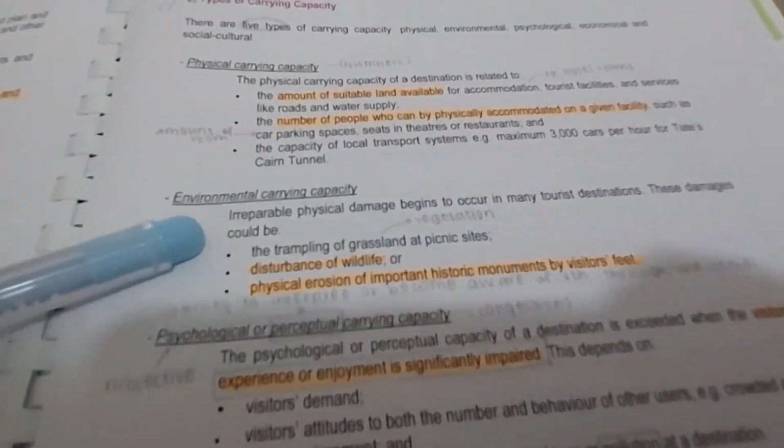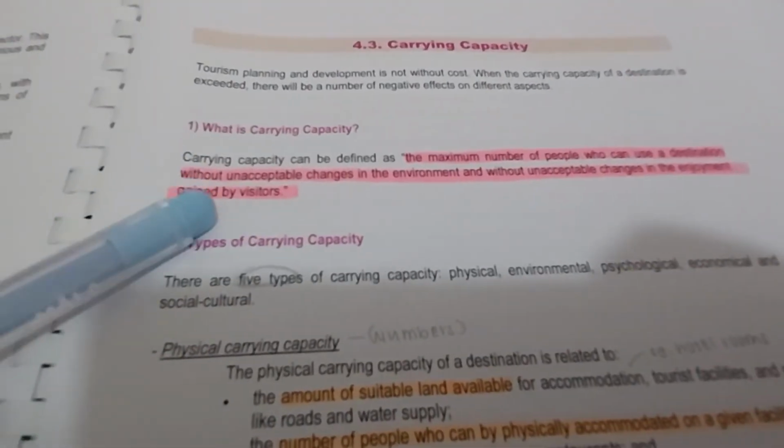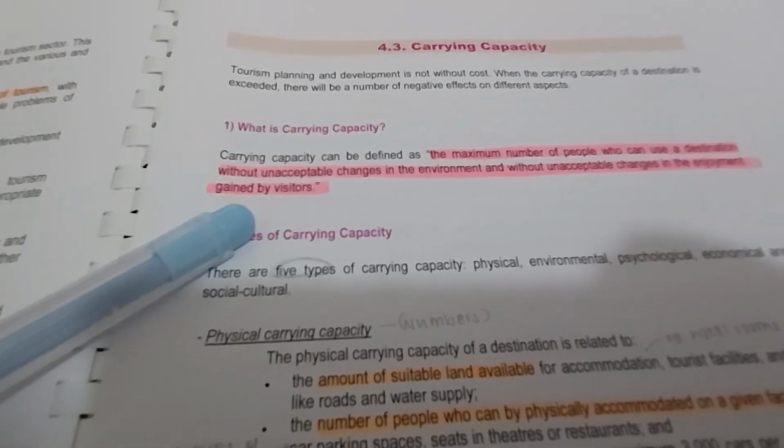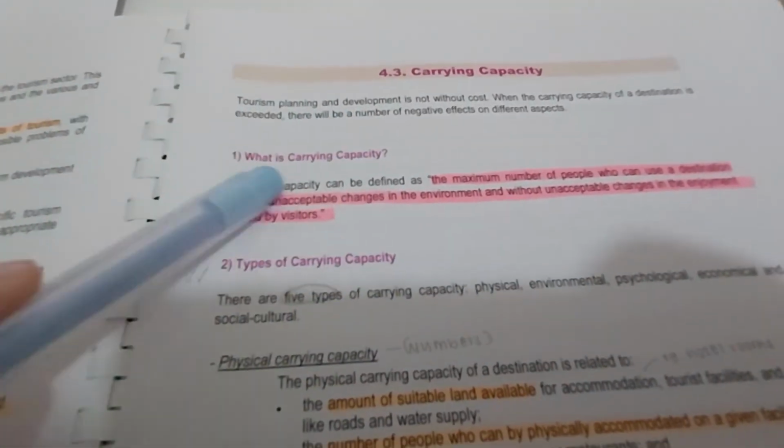So as you may all know right now, I tend to use orange for most of the highlighting of my notes. However, when I believe that there is something really important like the definition or something that might appear in the exam, I tend to use a different color.